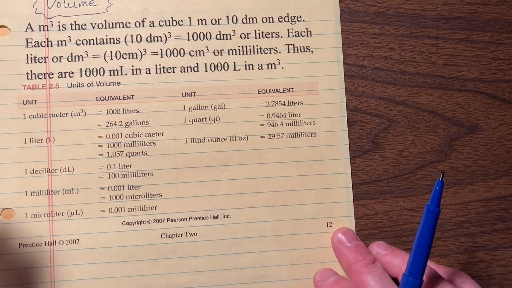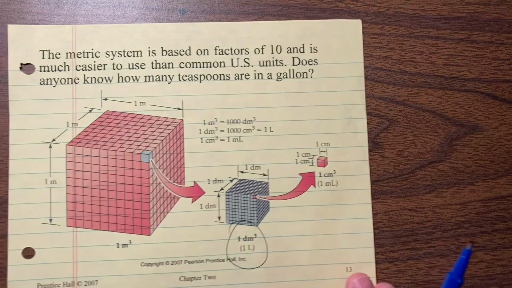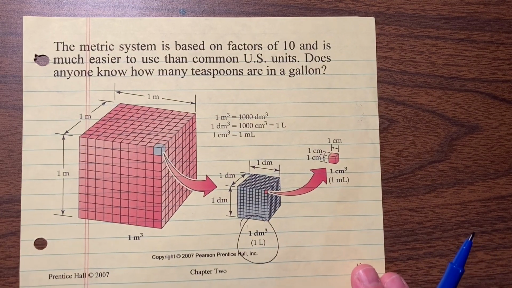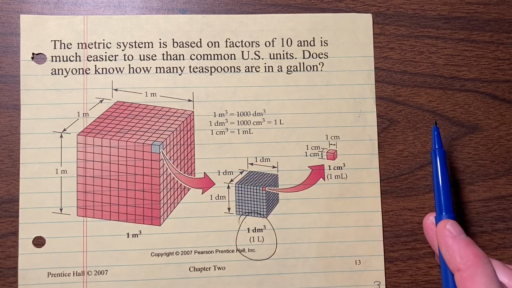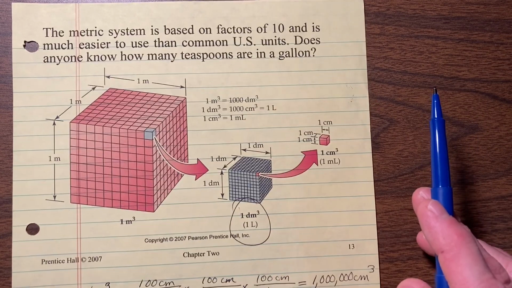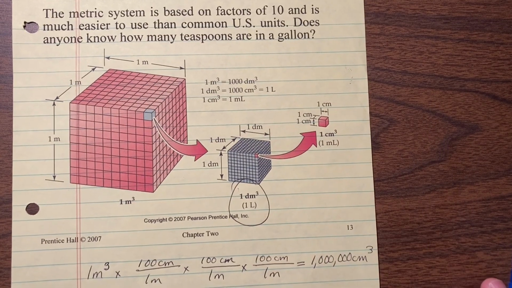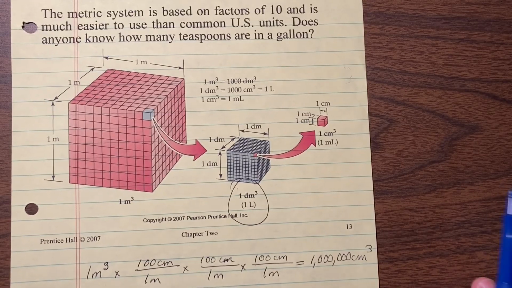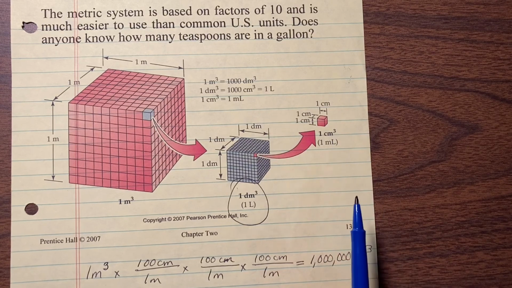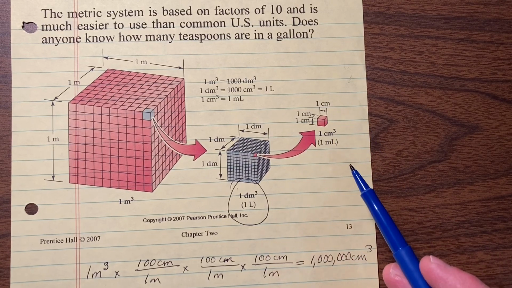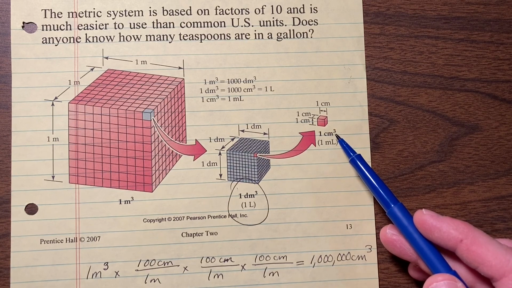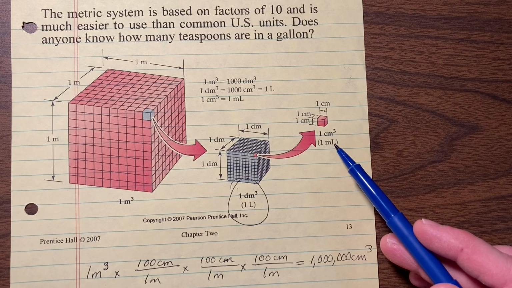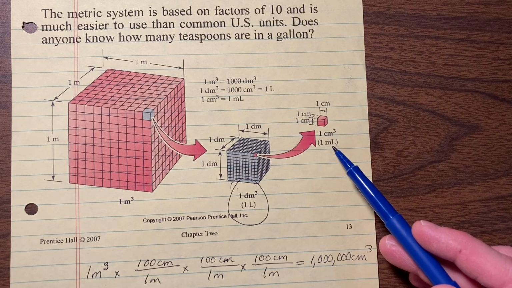It's pretty small. And this is an important diagram too. I think your book has something similar. Let's just read through it. The metric system is based on factors of 10, and it's much easier to understand. So here's how we come up with the fact that 1 milliliter is equal to 1 cubic centimeter. That's a very useful conversion between distance cubed, the fundamental definition of volume, and a volume using the metric system.